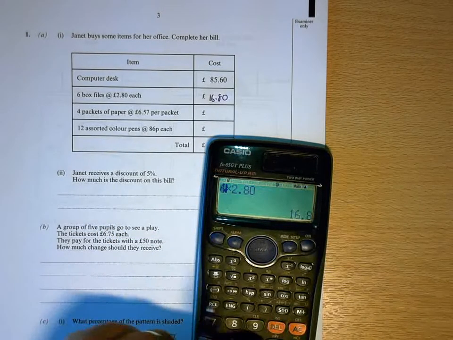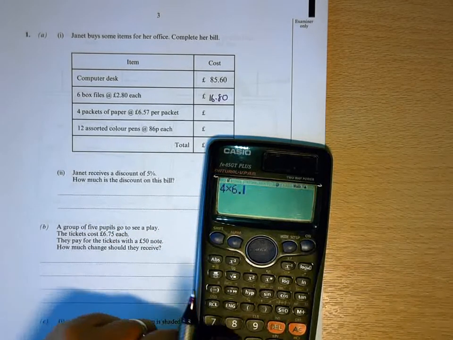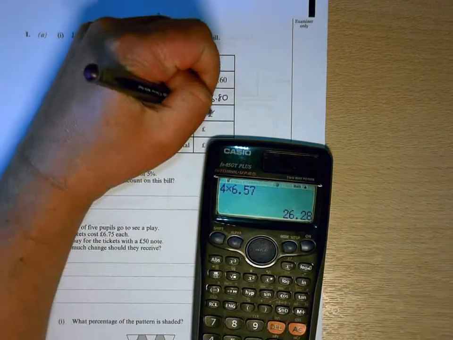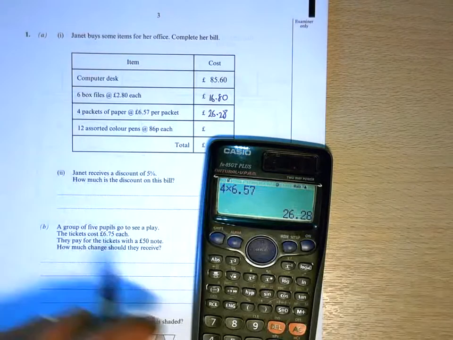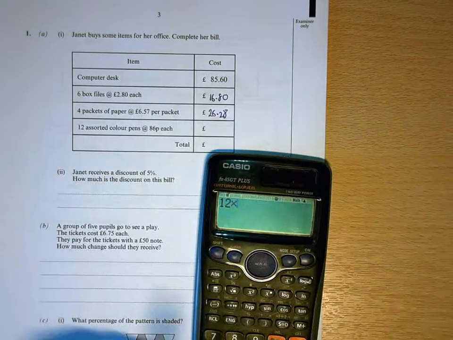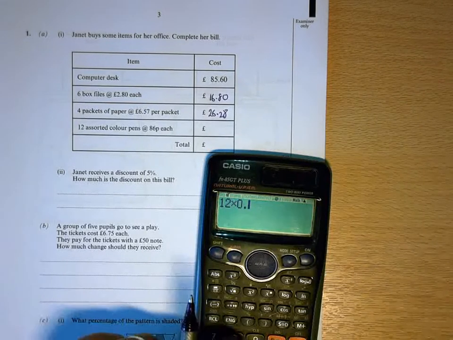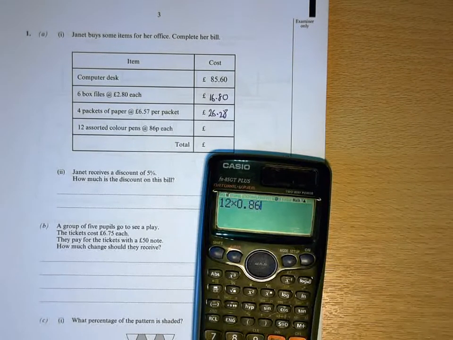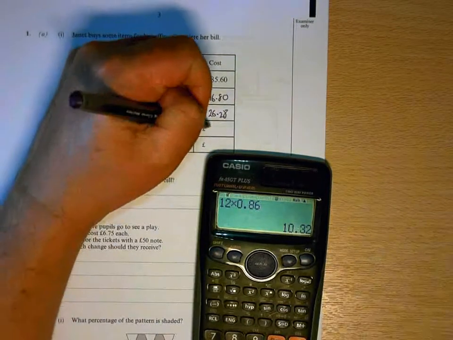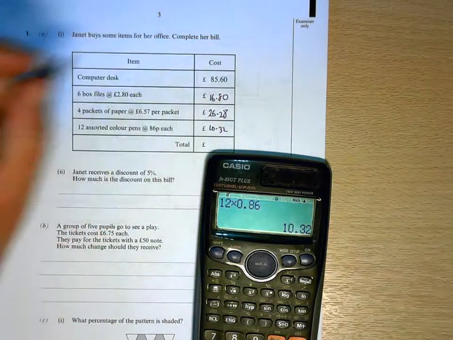4 packets of paper costing £6.57. And for the coloured pens, make sure that you write that in well, it was 86 pence, you put it in pounds, £0.86, £10.32.